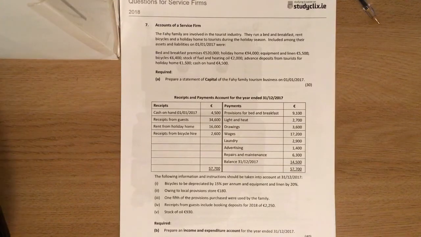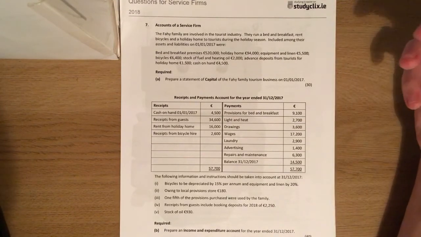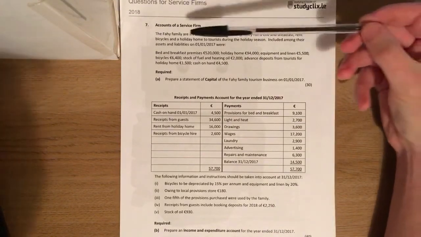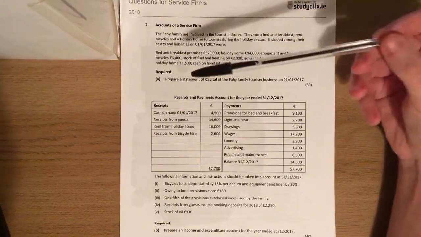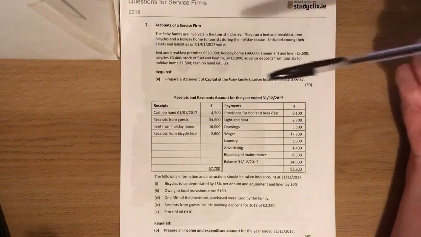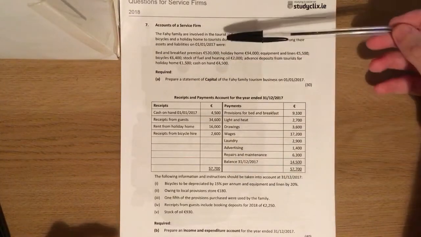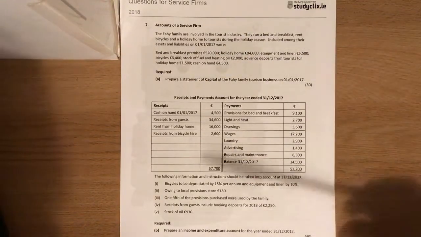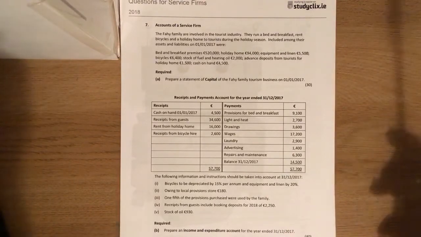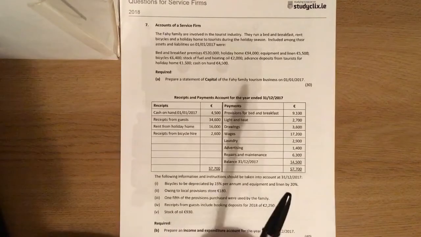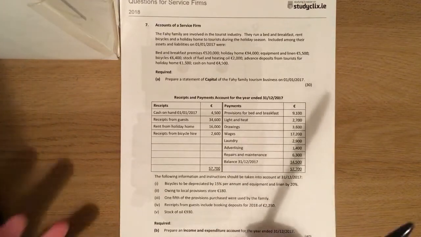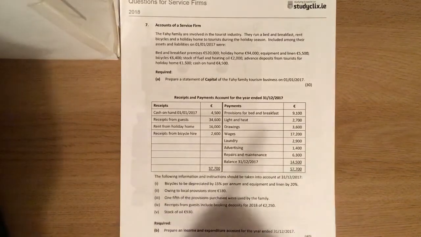All right. The accounts are in a format which is very, very similar to club accounts. And the questions we get asked are in a very similar form to club account questions as well. So if you can do club accounts, you can do these, and vice versa. They are very, very similar.